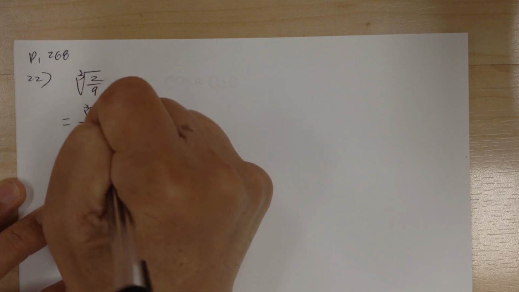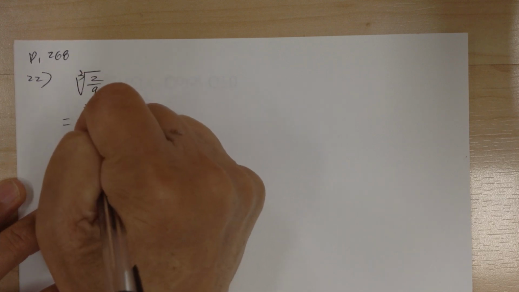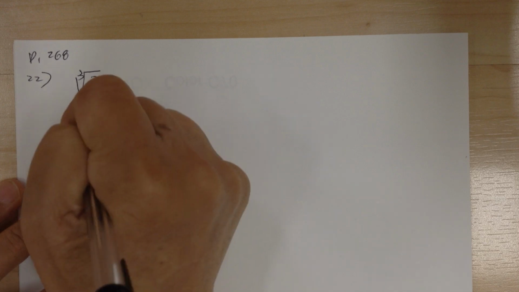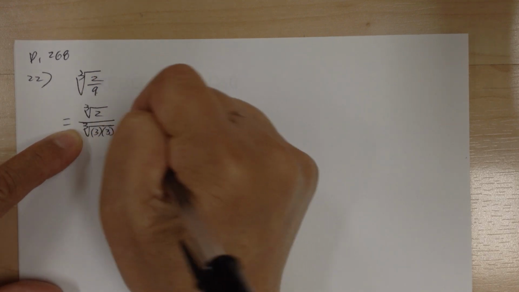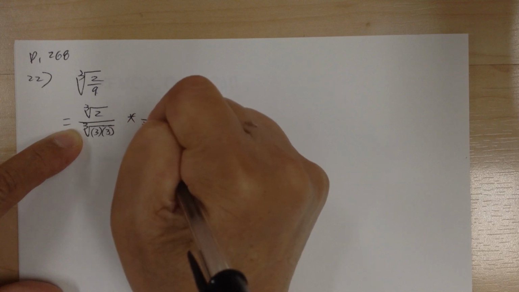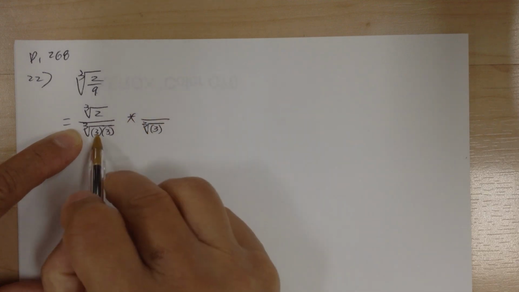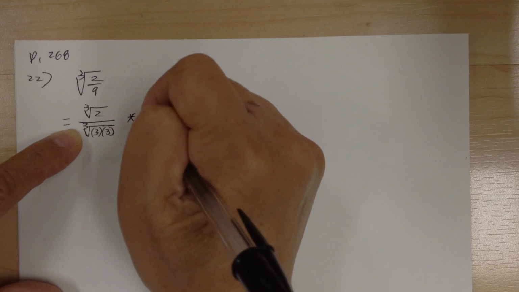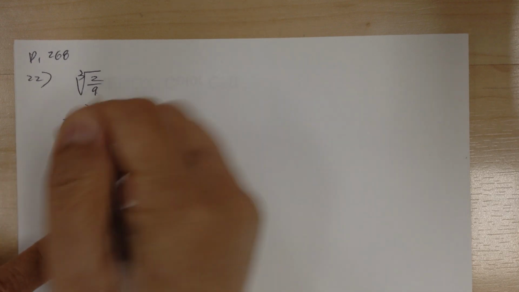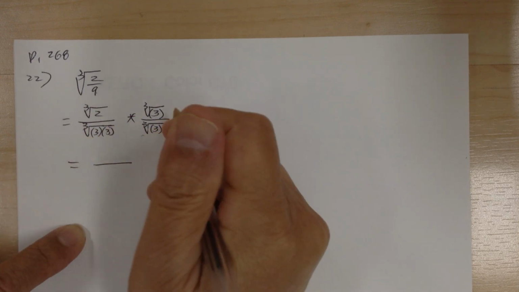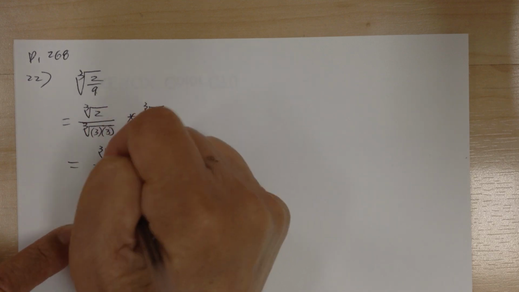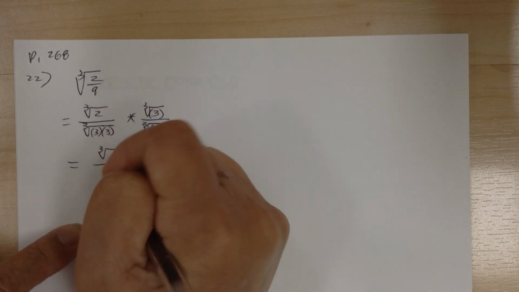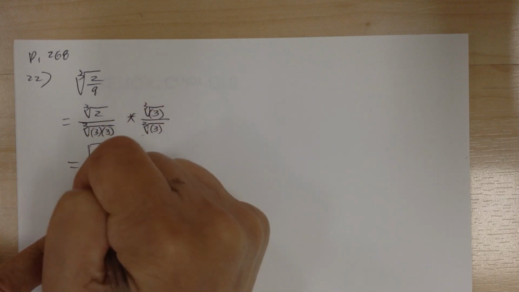Okay, and then this over here, the 9, I'm going to make into 3 and 3. Now because it's a cube root, you need to get one more. So you need to multiply by the cube root of 3. Again, the index is 3, so you need to get 3 of them. So you need to get another one on the top. Okay, and so this will give you the cube root of 6 over 3. Okay, so you have to know how to simplify.